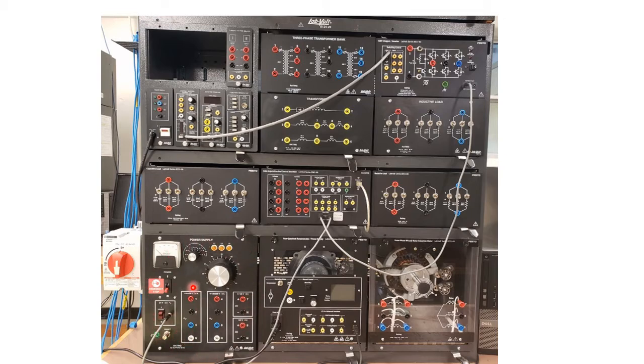We have two three-phase supplies. This is constant three phase. This is variable three phase. We use the variable one: phase A, phase B, phase C, and this is neutral. So you need to use this three-phase AC voltage, and you need to have DC voltage as well.